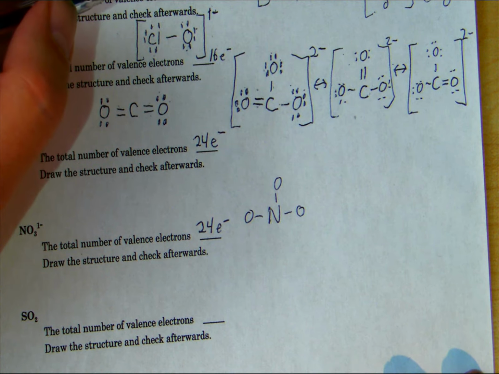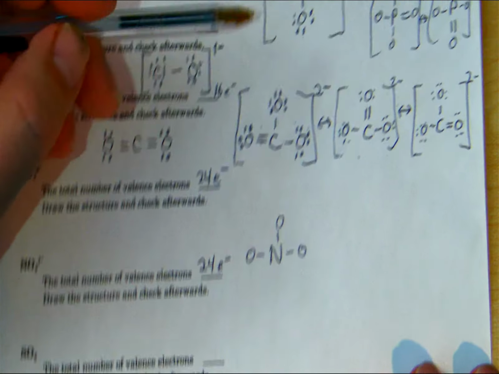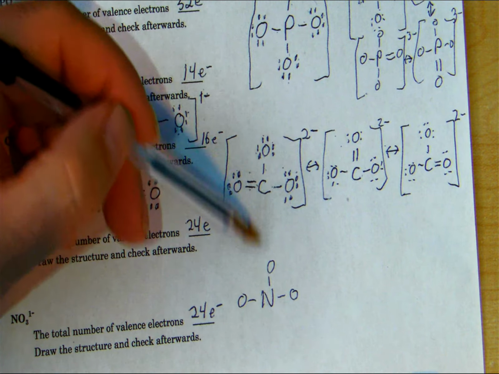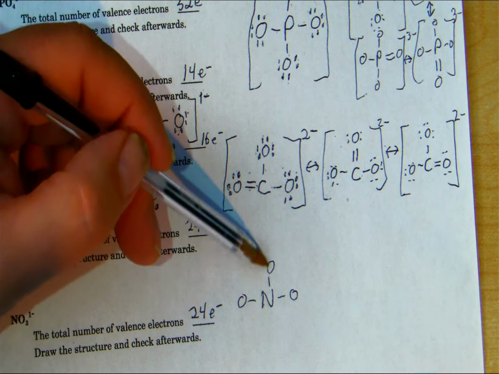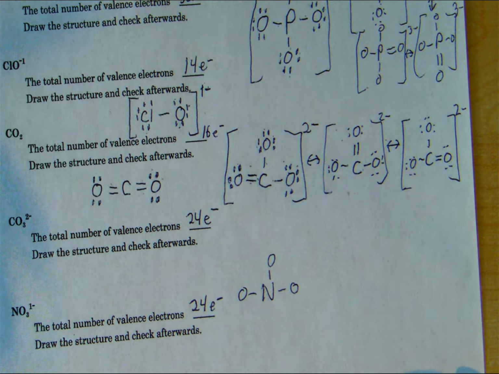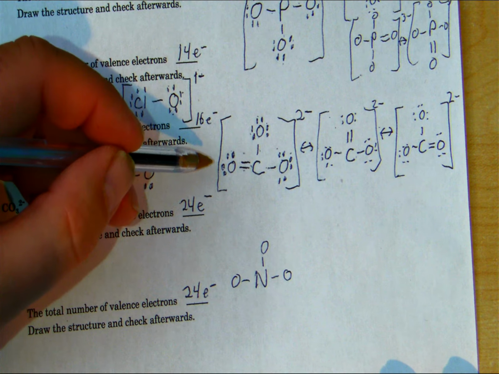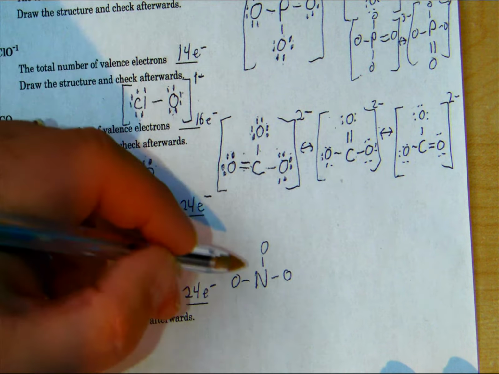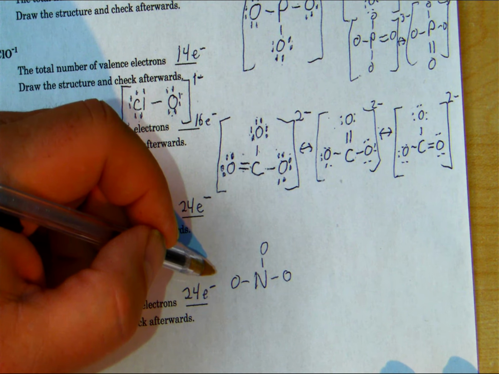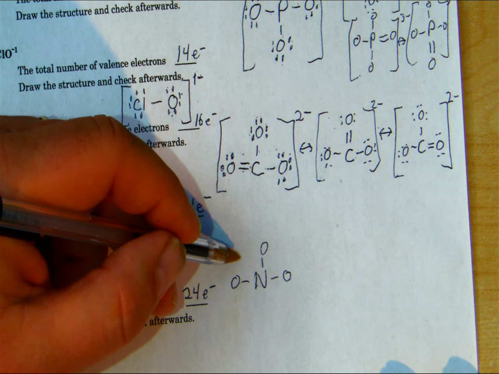And now what? Well, it's really the same story as carbon in a sense. We have 24 electrons, and we're going to look at going in the direction of putting a double bond on one of these three oxygens.